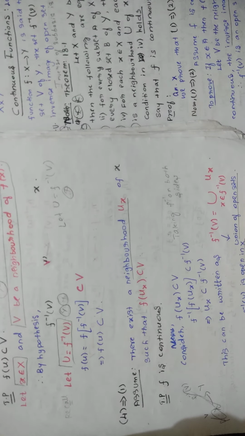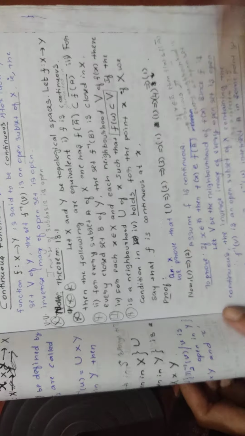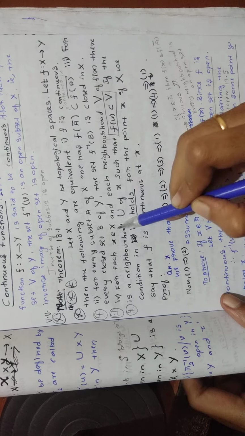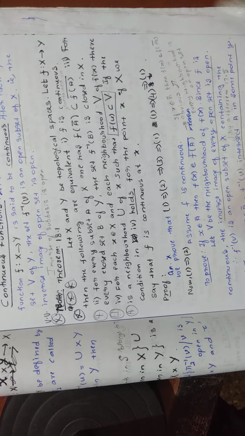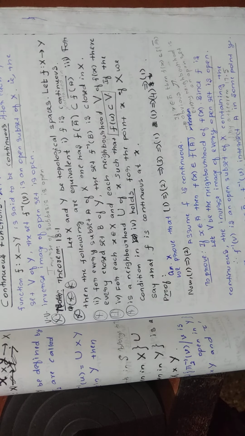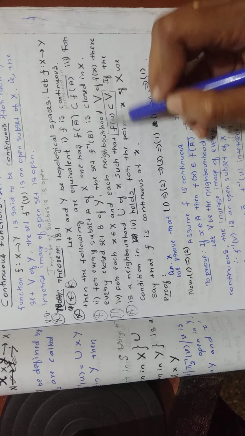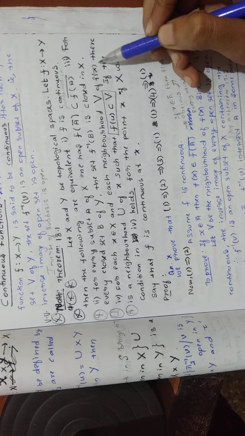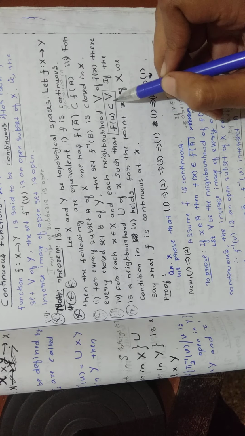Actually it looks different here in the statement. For each x, can you see that? I will show you. Fourth one, for each x belongs to capital X and each, you are assuming this, but you are writing in a different manner there. So to show the difference, I am now reading this. For each x belongs to X and each neighborhood V of f of x, there is a neighborhood U of x such that f of U contained in V.